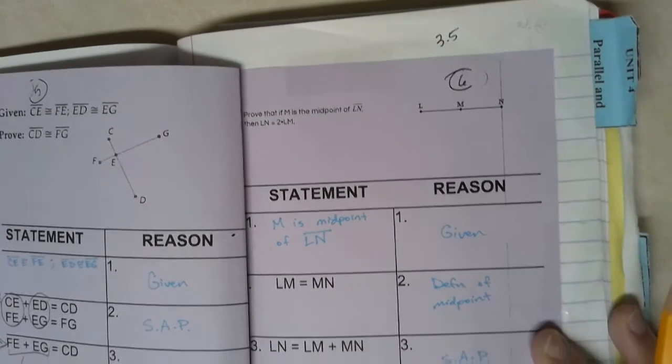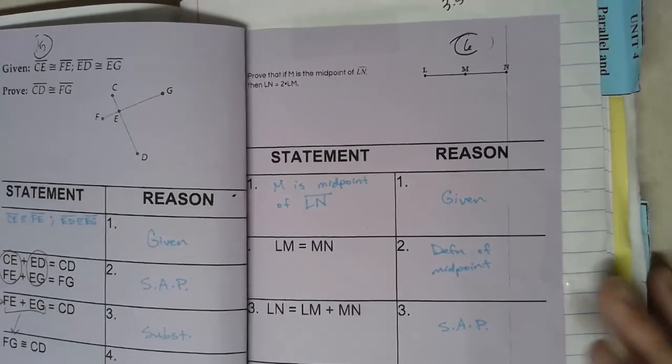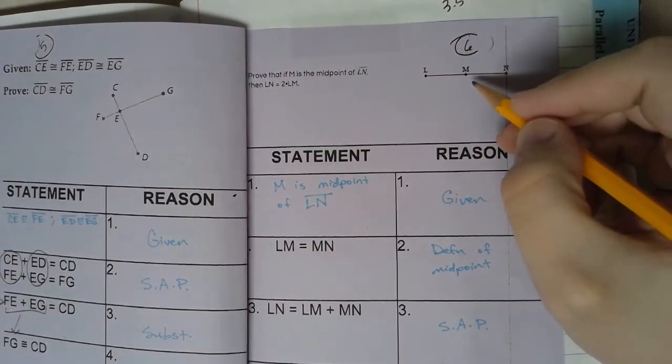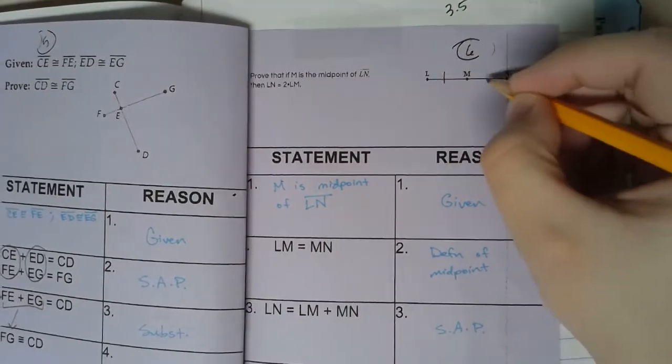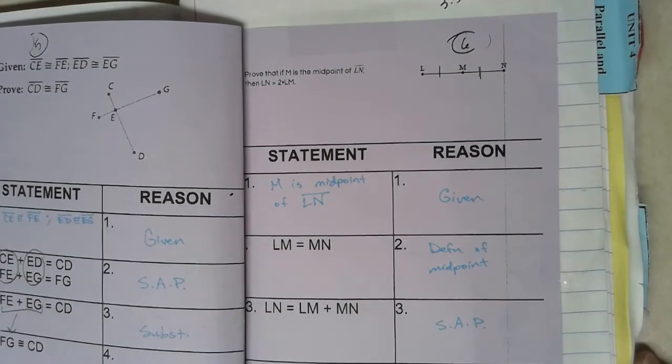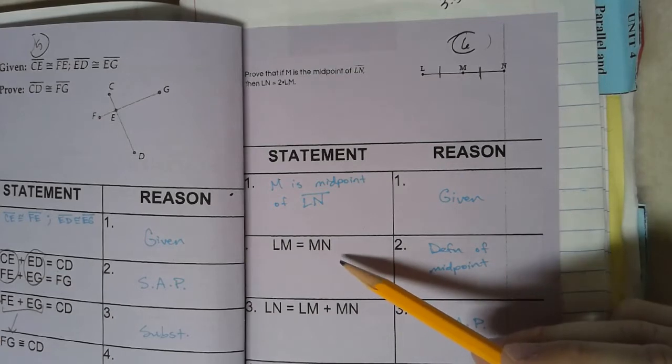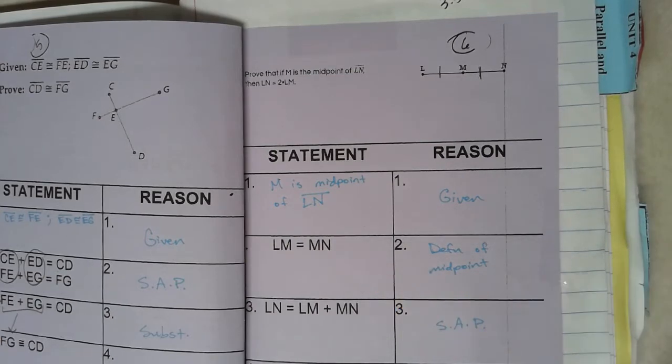Okay, so next, they give us that LM is equal to MN. So we ask ourselves how in the world can they know that? Well, if M is the midpoint of this segment LN, then that means that these two pieces are halves of the whole thing, or they're equal to one another. So I can say that LM is equal to MN by the definition of a midpoint.